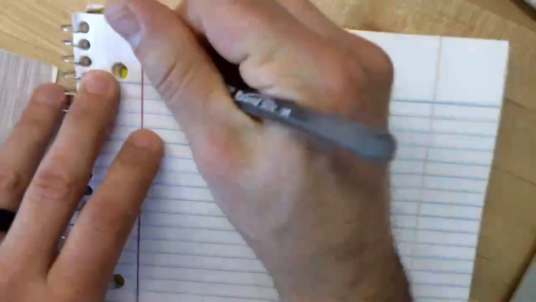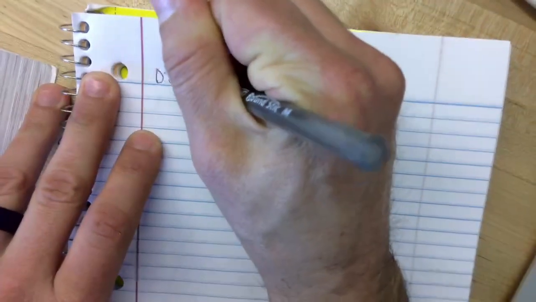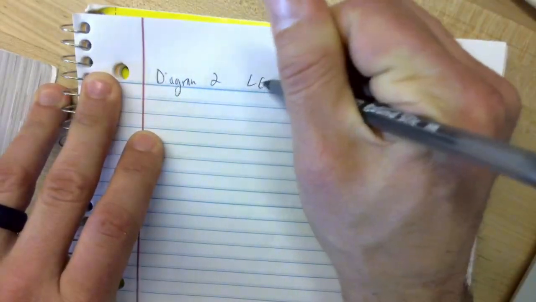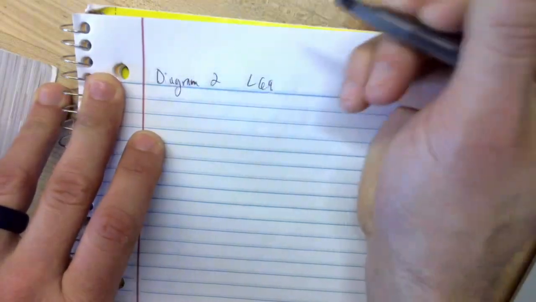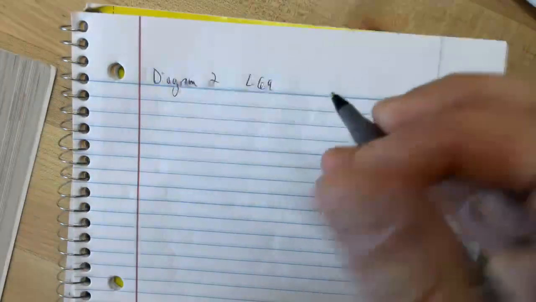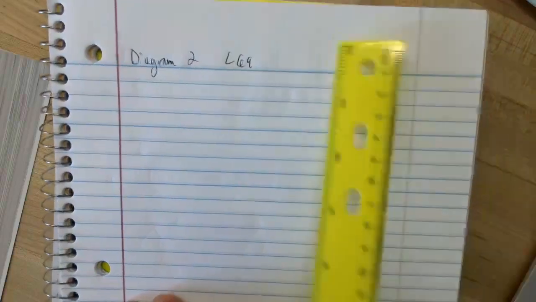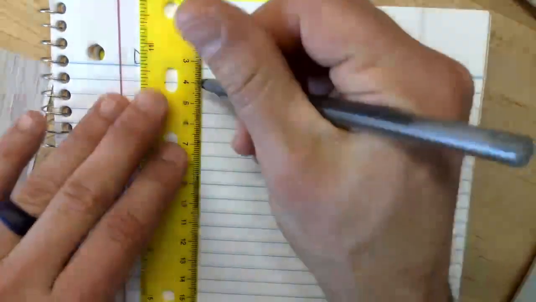So, let's draw one more diagram. Let's call it diagram 2. Still part of lesson 69. And yes, we're going to go back and do 68. But diagram 2. I'll take my straight edge. It doesn't have to be perfect. Just try to get close, okay?